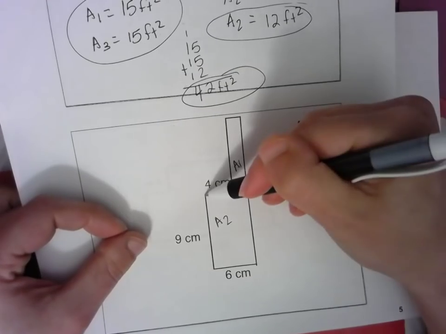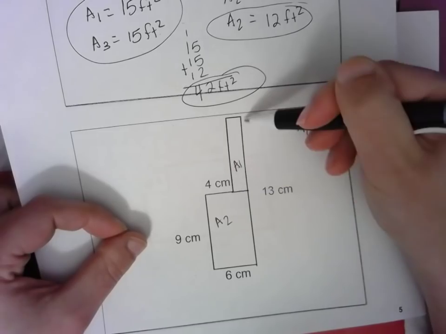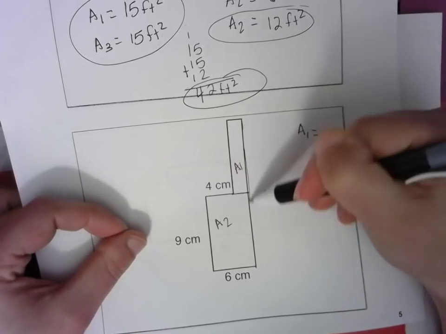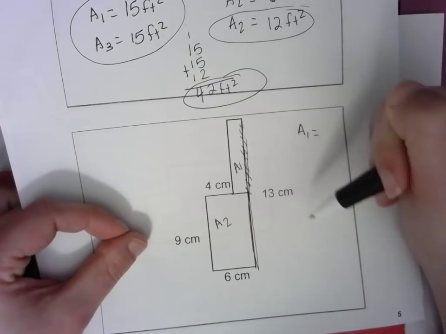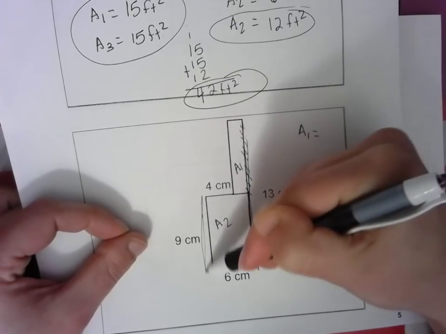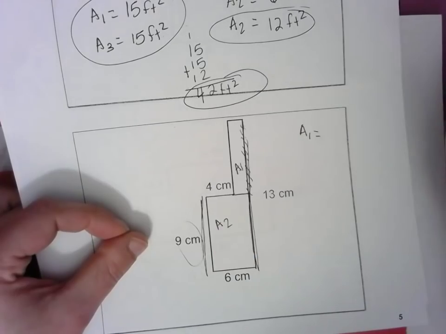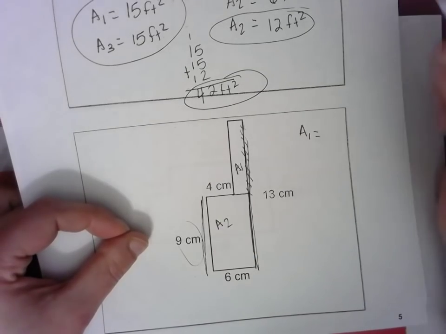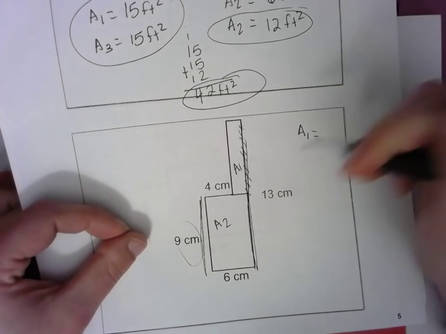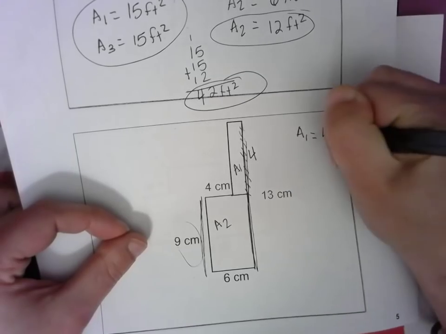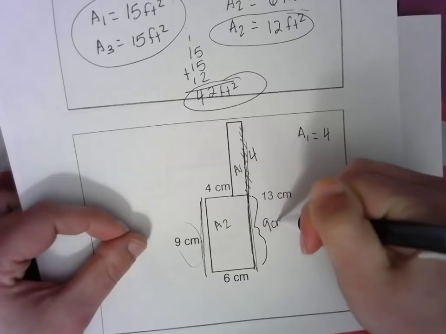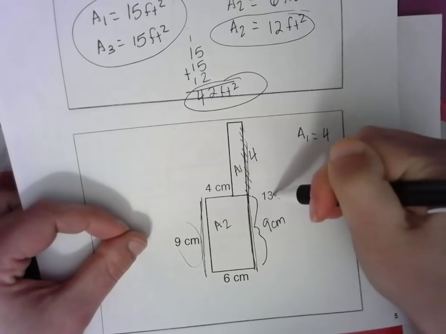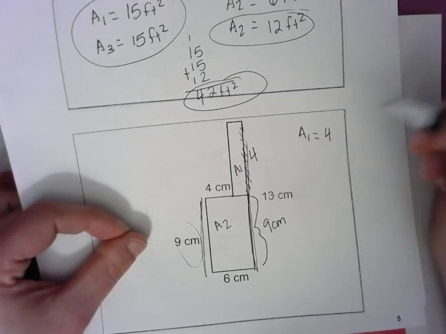I know this whole thing is 13, but I just want this part. Okay? Over here, this length is 9. Okay, so 13 minus 9, what I would have left then would be 4. Okay, because this is 9 centimeters, and it needs to equal 13, so then this must be 4.